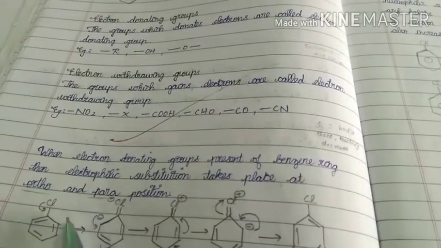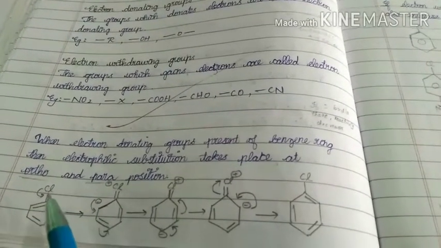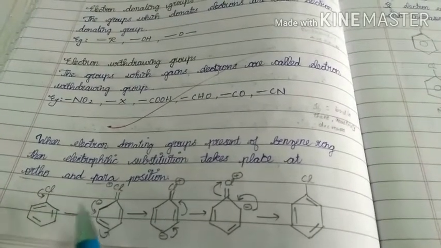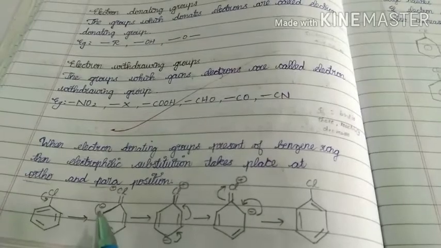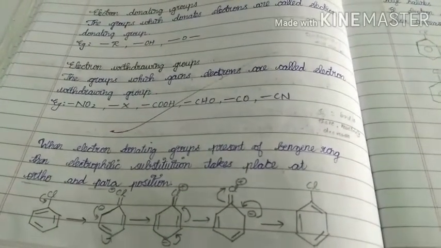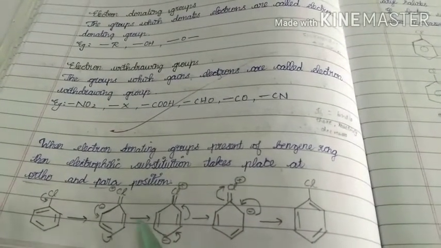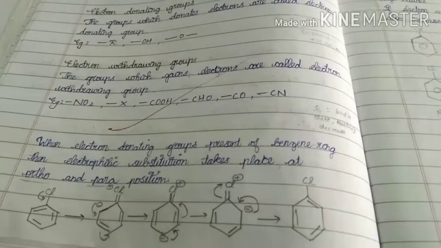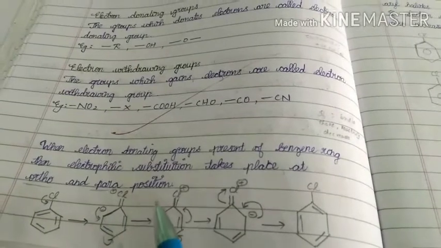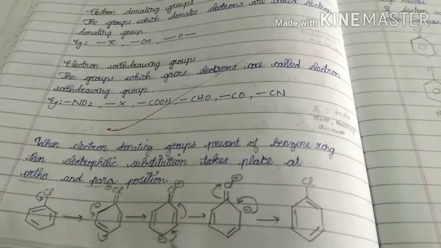See, when electron donating groups are present on the benzene ring, what happens? As I just told you, halogens are electron donors. When they are present on the benzene ring, they donate electrons to it. Then negative charge appears at the ortho and para positions. We discussed these points in class 11 chemistry, and you can see them once again. From these points we can say one important point: wherever negative charge is present, the electrophile will come and attack.